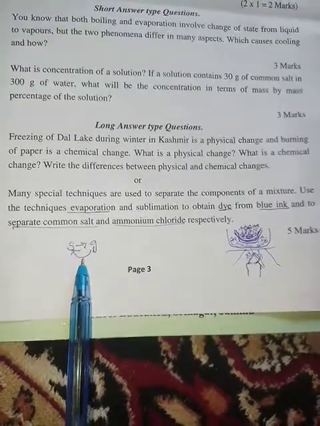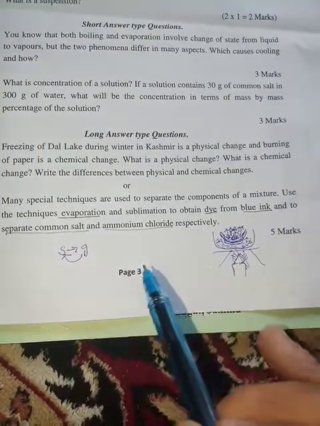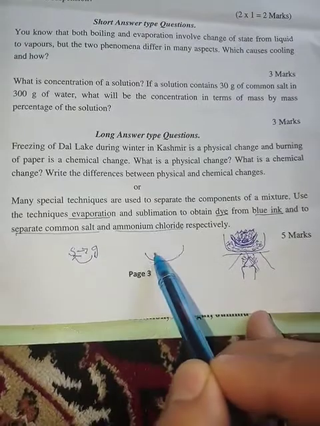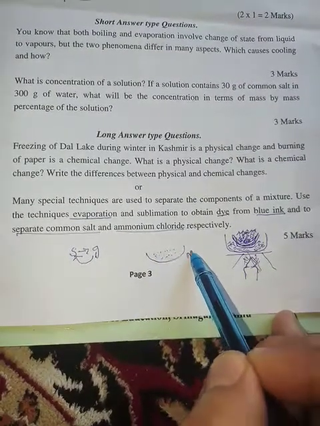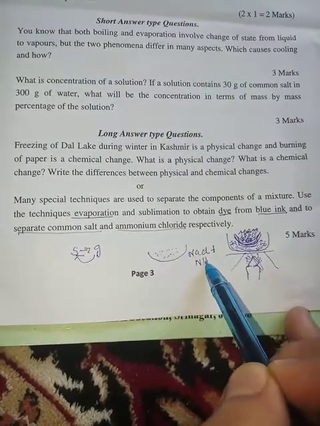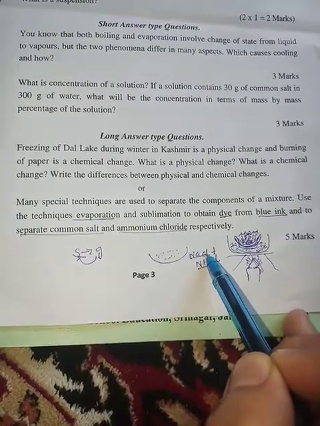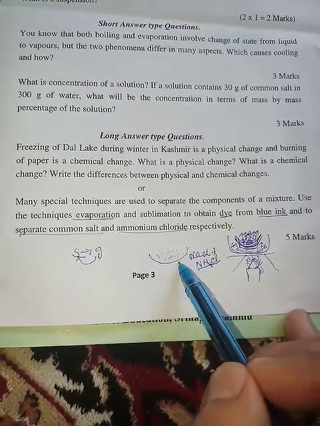So how can we separate common salt and ammonium chloride? Simply, we have to take a mixture of common salt and ammonium chloride in a china dish, a mixture of NaCl plus NH4Cl, sodium chloride and ammonium chloride. Both are salts and are taken in this china dish.